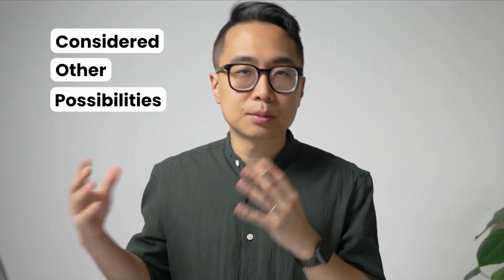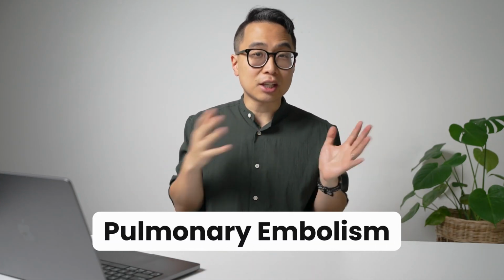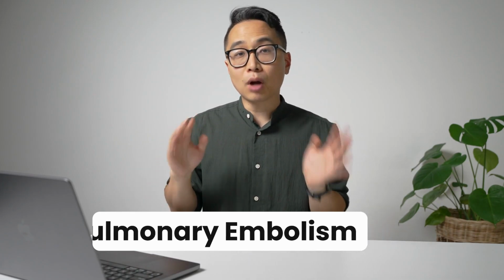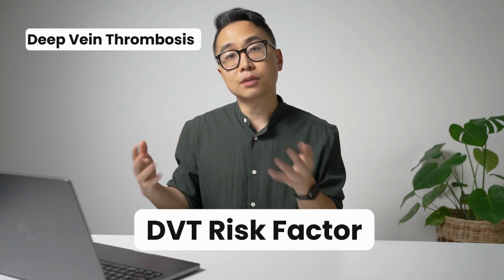On the flip side, I also need to demonstrate that I've considered other possibilities in my differential. So for example, for a PE, if I'm trying to prove that the chest pain is not due to a pulmonary embolism, I probably should talk about the fact that they don't have any DVT risk factors.